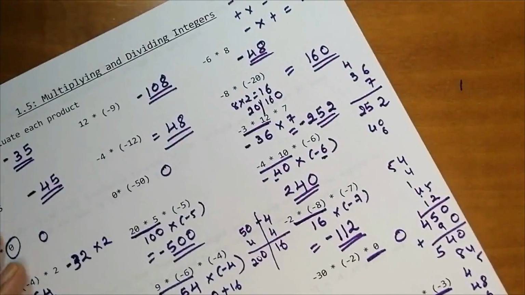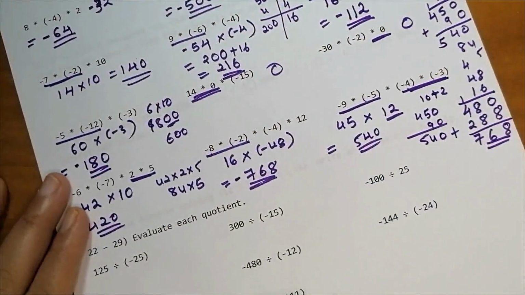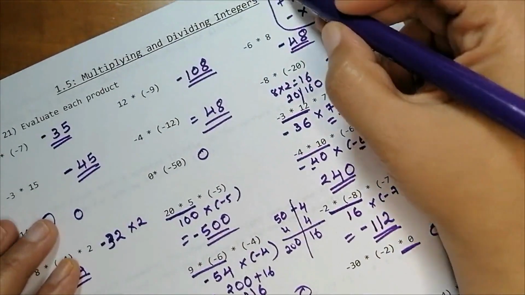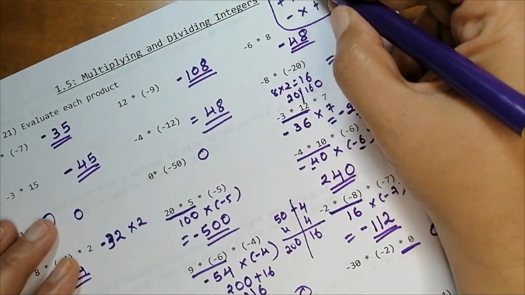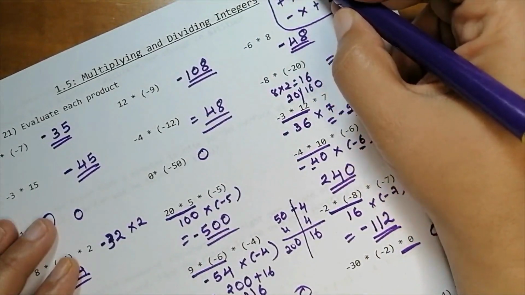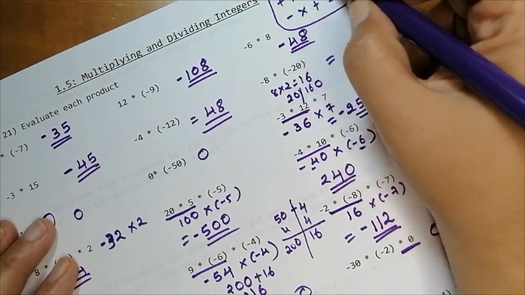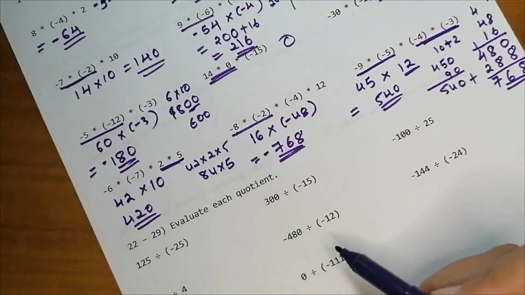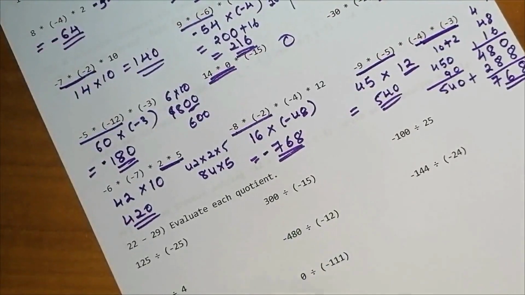You avoid making mistakes. Now we have questions related to division and we know the rules remain the same, right? So instead of saying plus times plus, we would say plus divide by plus, minus divide by minus, right? So this outcome is going to be the same, okay? So let's get going with these questions now.